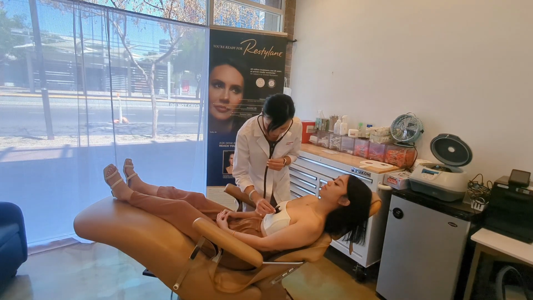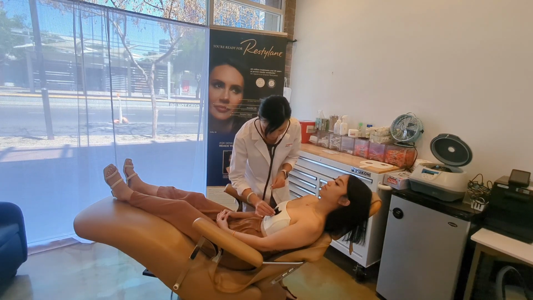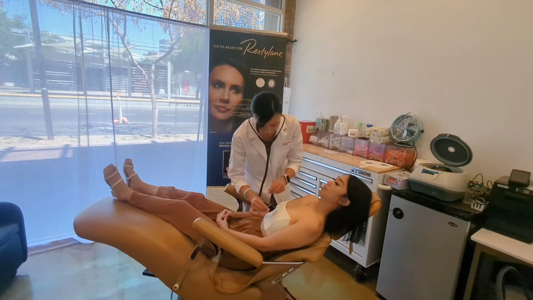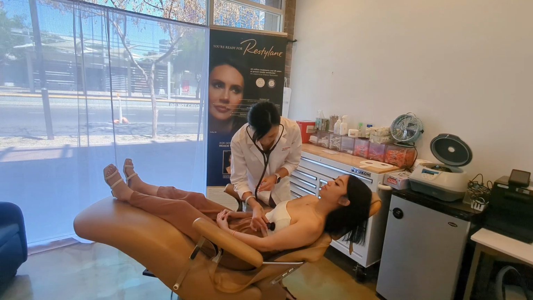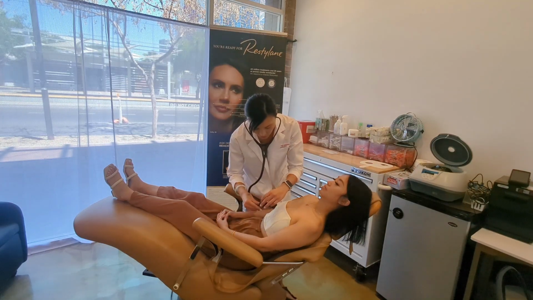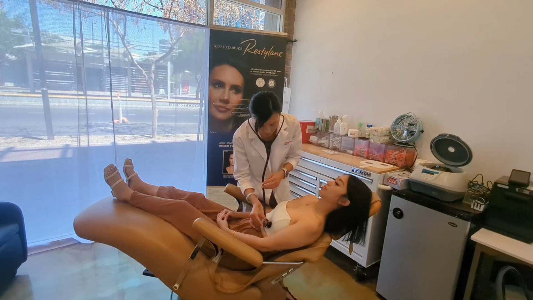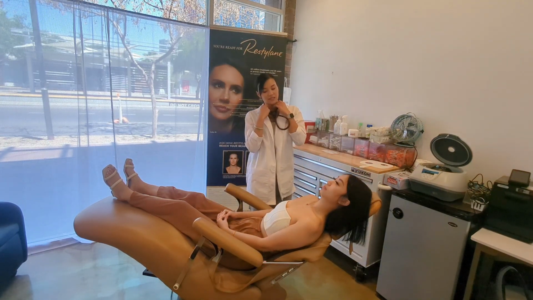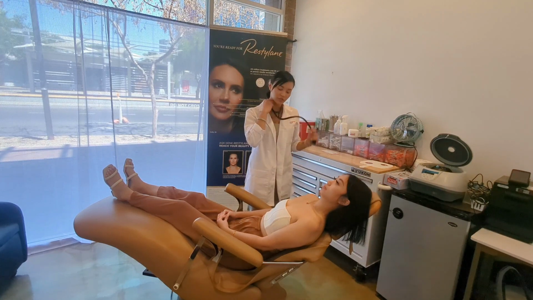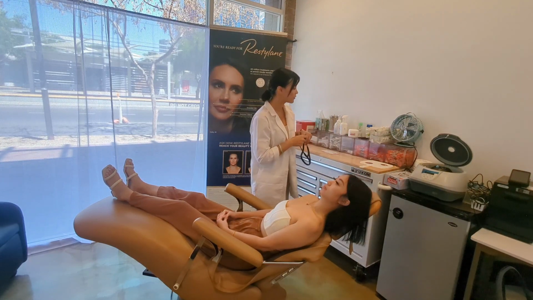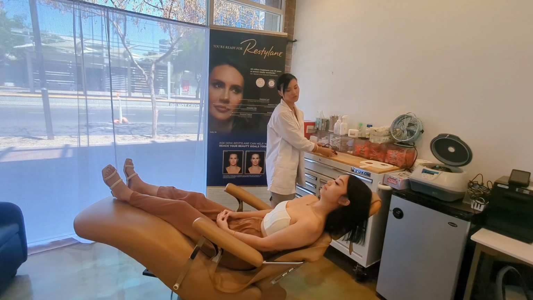And I'm at the tricuspid with the bell, and the diaphragm. And mitral with the diaphragm, and then the bell. And again, I did not hear any murmurs, clicks, or rubs, or any gallops in any of those areas.